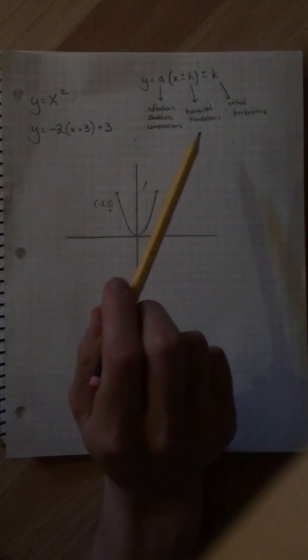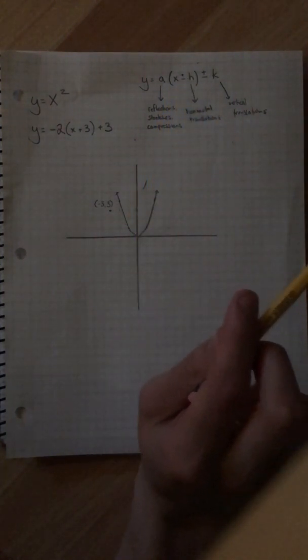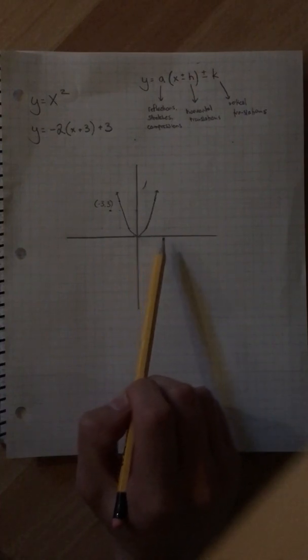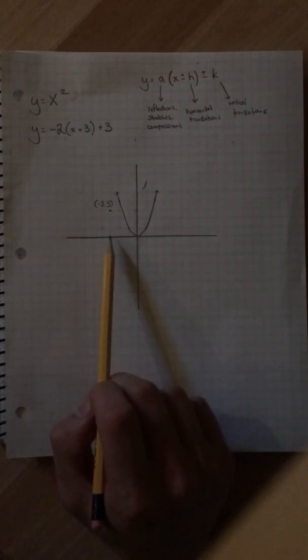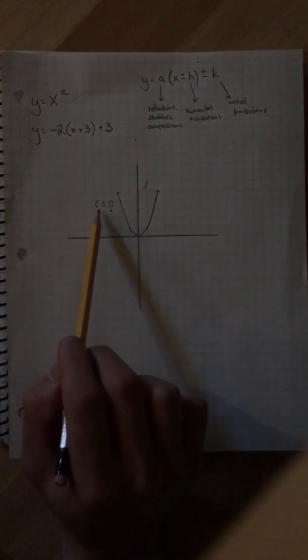Now h causes horizontal translations, which means if you add 3 or subtract 3, you're going to be moving it 3 spots on the graph. But if you add it, you're more than likely going to want to move it 3 to the right, but actually adding makes you move it 3 to the left. So we have here x plus 3, so we're going to move it 3 to the left. So what we have right here with k and h is our new vertex of (-3, 3).